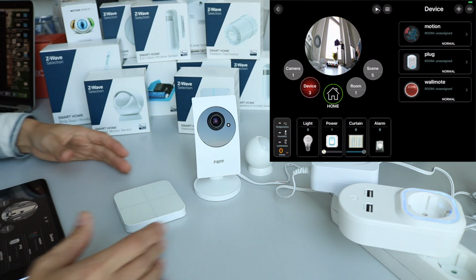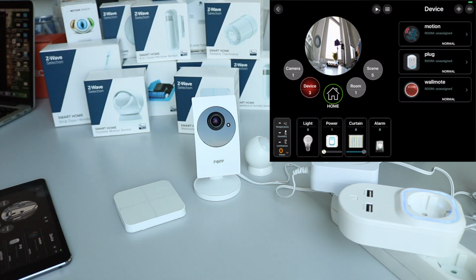That's a very simple and easy solution to use the POPP Home as a small and smart camera gateway as a security application.